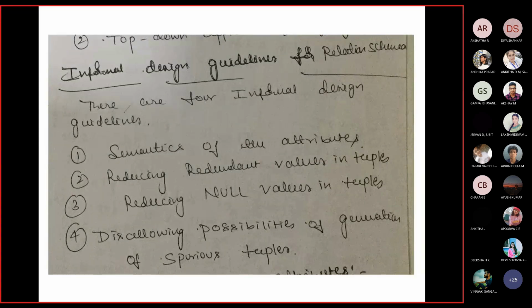The generation of spurious tuples means it's not a valid value, it's not valid data. That is what we call spurious tuples. So if I want to design any good relational schema, I should follow these guidelines: semantics of the attribute, reducing redundant values in the tuples, reducing null values in the tuples, and disallowing the possibility of generation of spurious tuples.